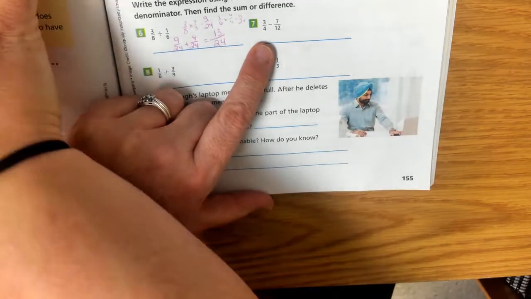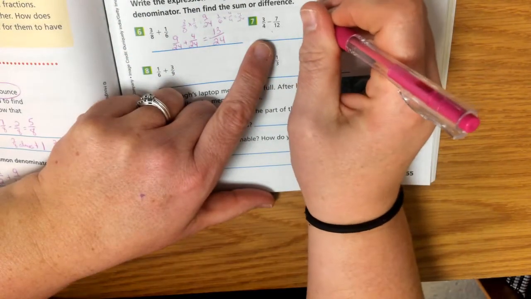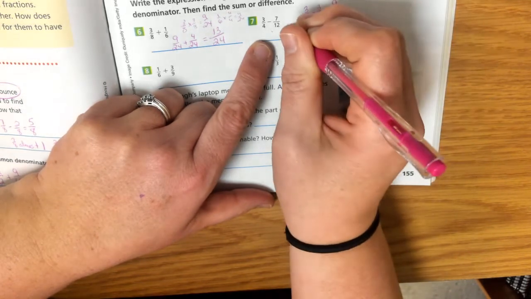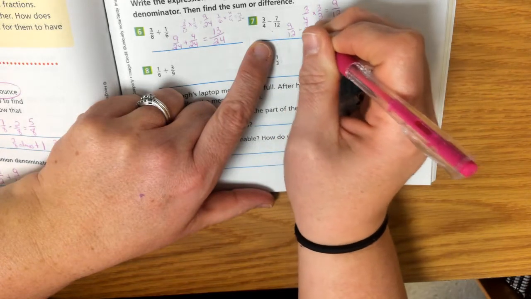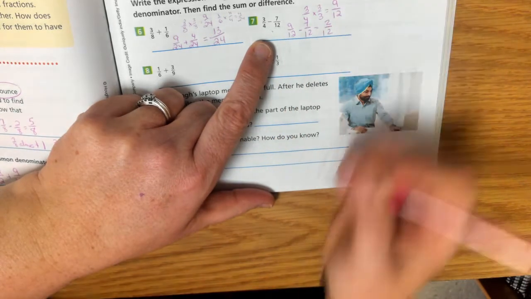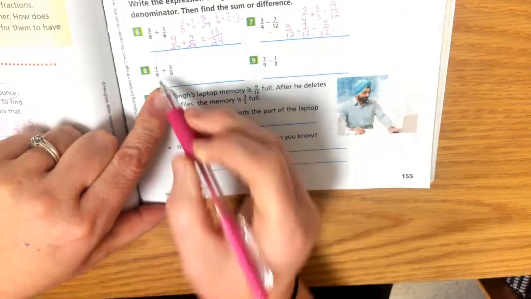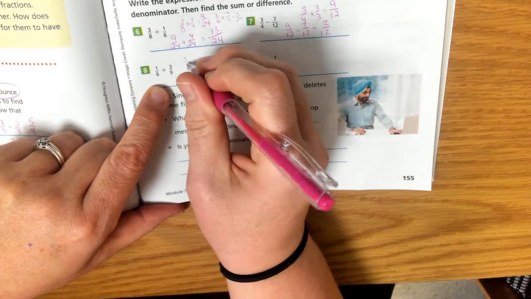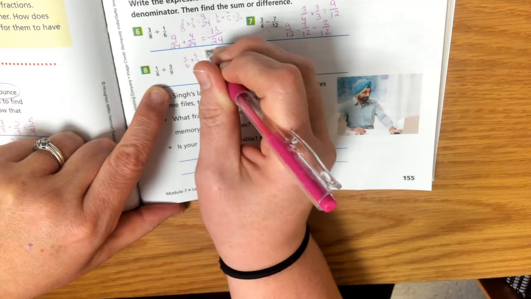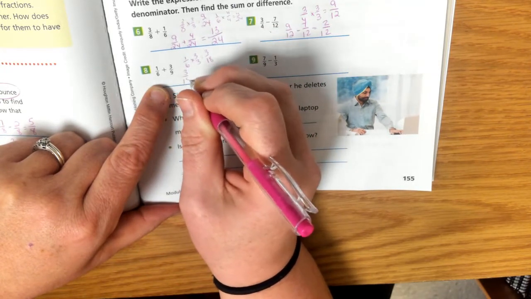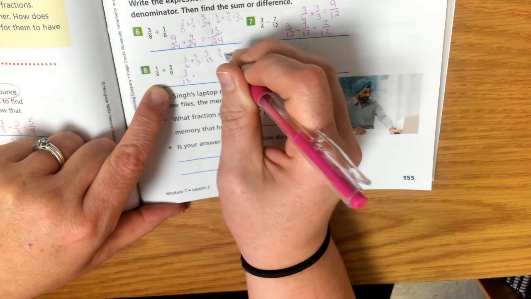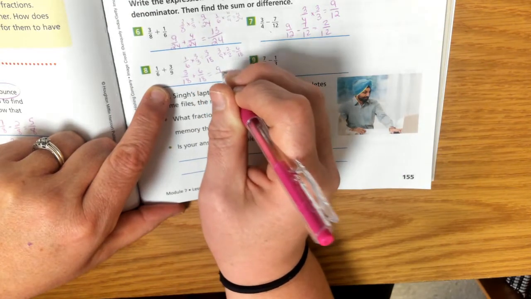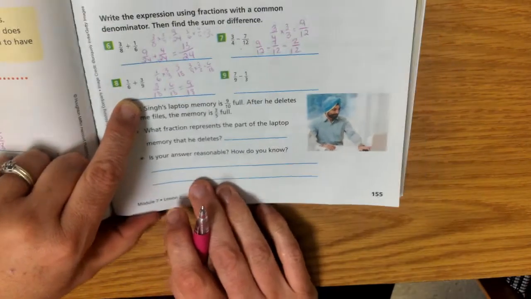My fourths and my twelfths, well, I can change my 3/4 to twelfths. So 3/4 times 3/3 equals 9/12. 9/12 minus 7/12 equals 2/12. 6ths and 9ths. Let's see, they have an 18 in common. So 1/6 times 3/3 equals 3/18. And 3/9 times 2/2 equals 6/18, equals 9/18, which is the same as 1/2.